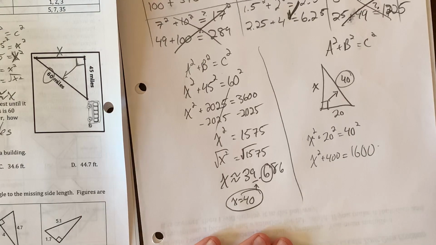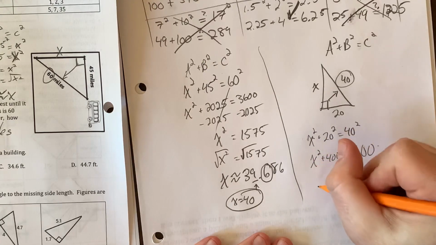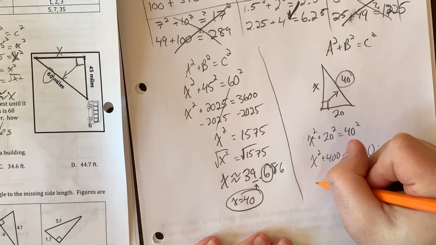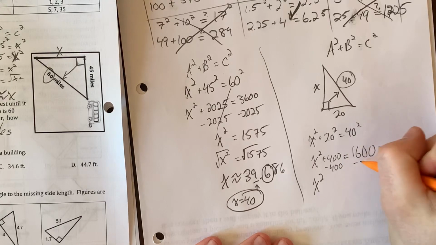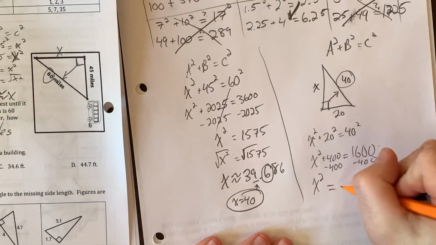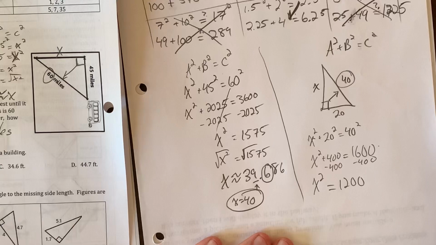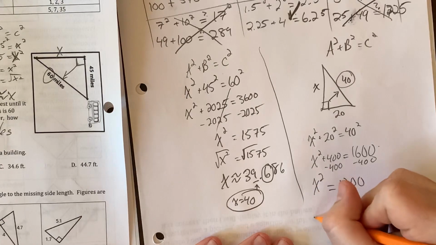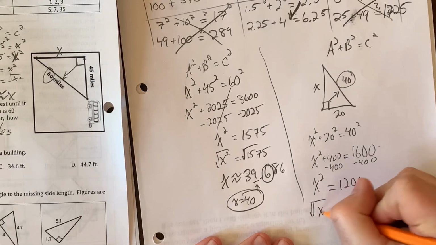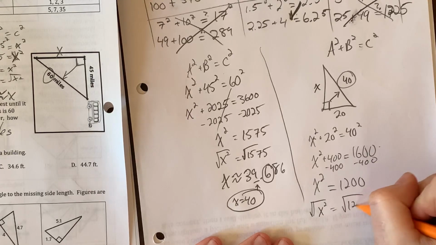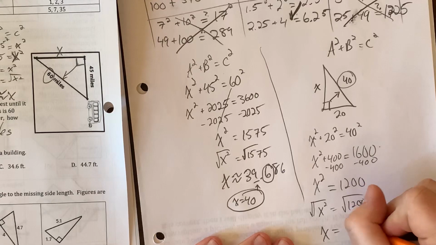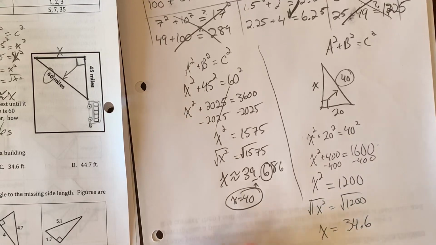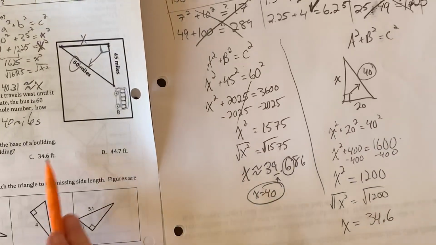Be able to get that value by itself. We subtract 400 from both sides. So we have x squared equals 1200. Take the square root of both sides. We have the square root of x squared, the square root of 1200. And we're going to say x is going to be about 34.6. So we'd say for this one, it would be C.